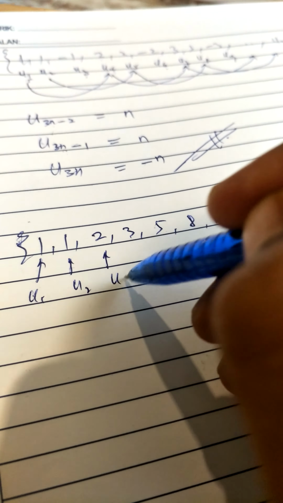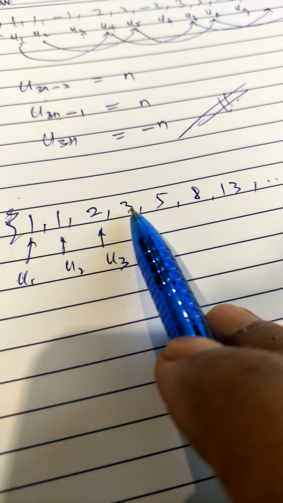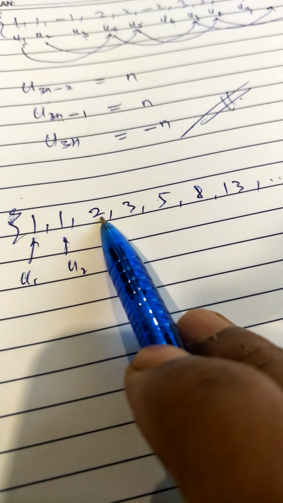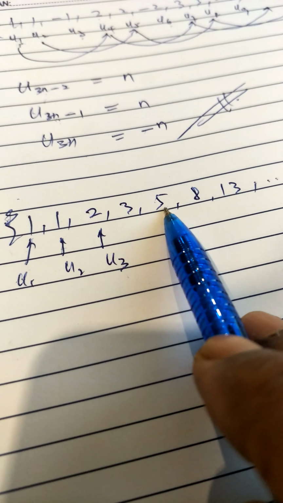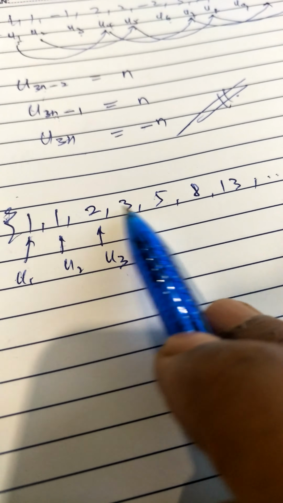If you look at this carefully, for u1, u2, the same value here, but u3, we add up these two terms, we got that. u4, we add up the previous two terms, we got 3. u5, we add up the previous two terms.